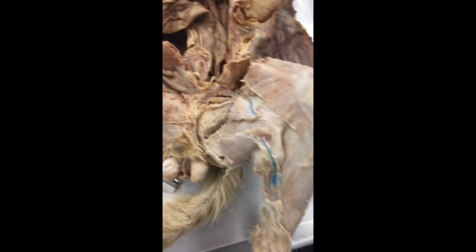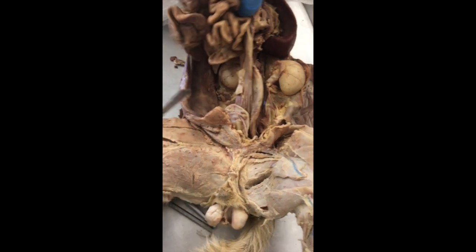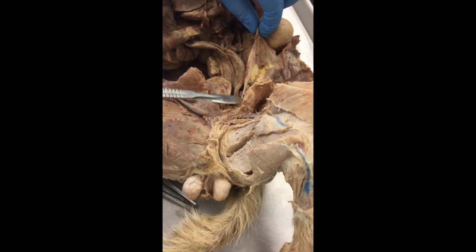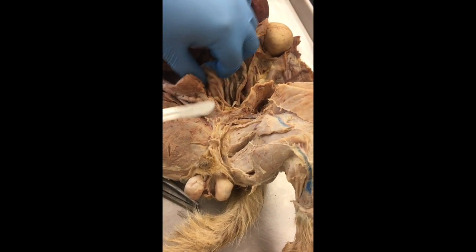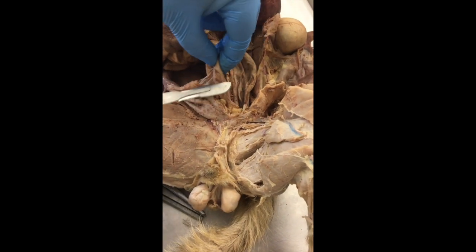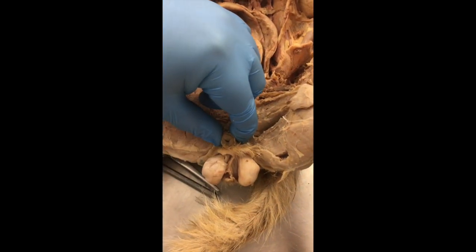Okay, so this is the kidney. There's two. The other one's buried in there. And then connecting to the kidney is the ureter, and it comes down here. And then this balloon sac thing right here is the bladder. And then if you follow this down, this opening right here is the penis.